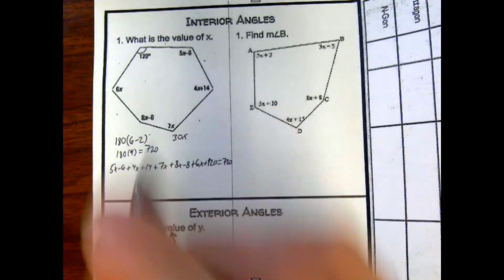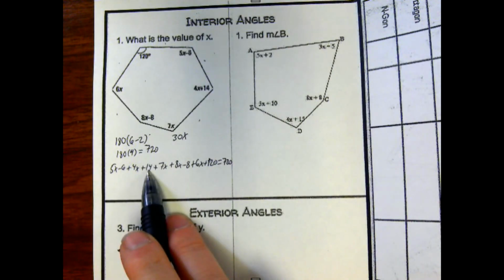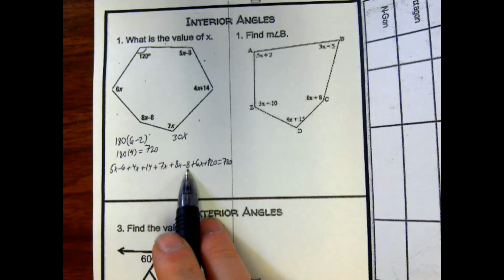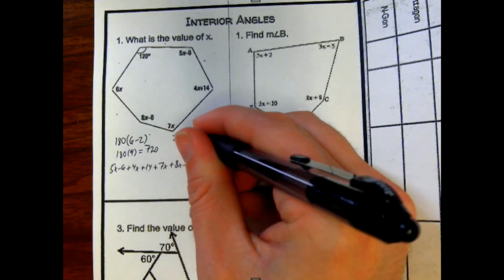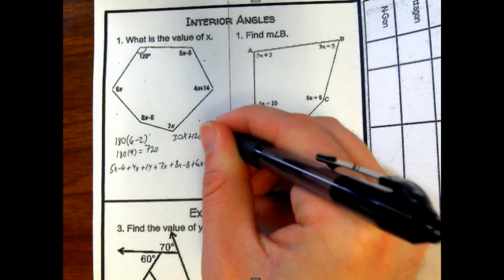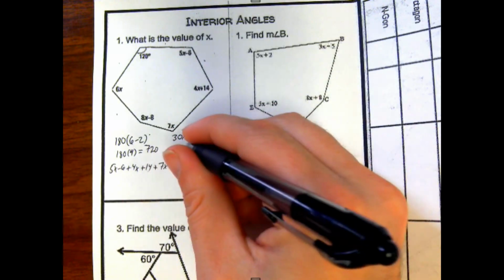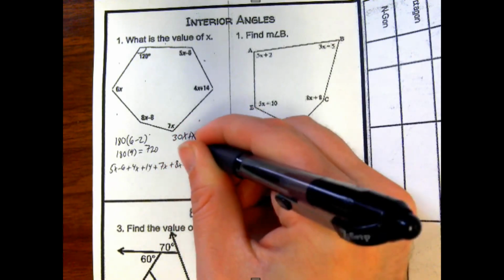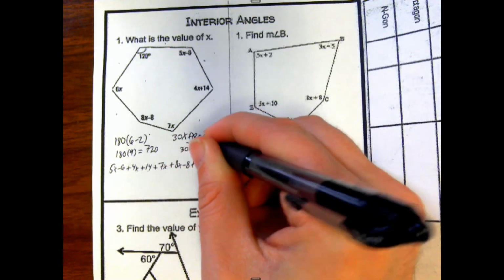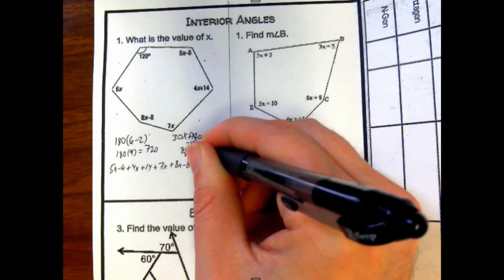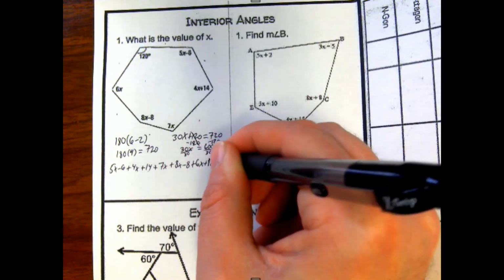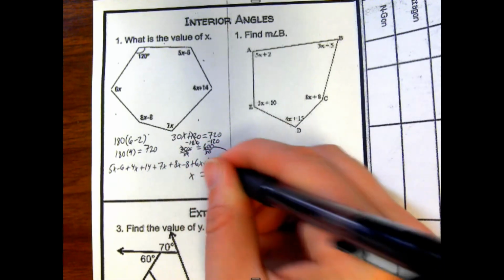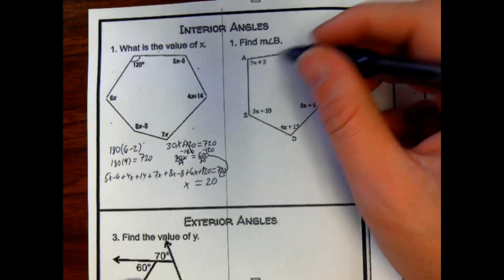So 30x. And then negative 6 plus 14 is 8. 8 plus negative 8 is 0. 0 plus 120 is 120. So 30x plus 120 equals 720. Now I'm going to subtract 120 from both sides. So 30x equals 600. Divide both sides by 30. So x equals 20.